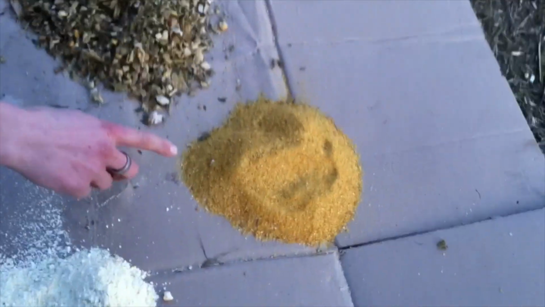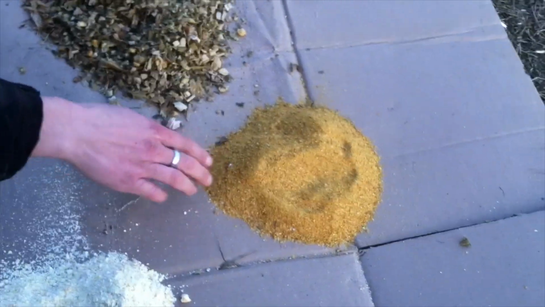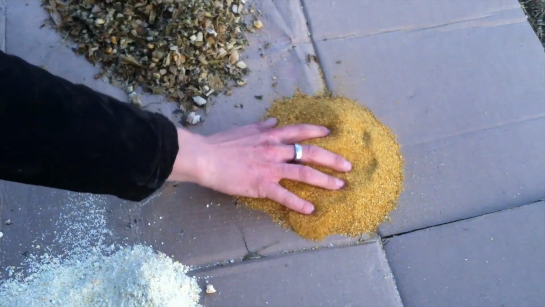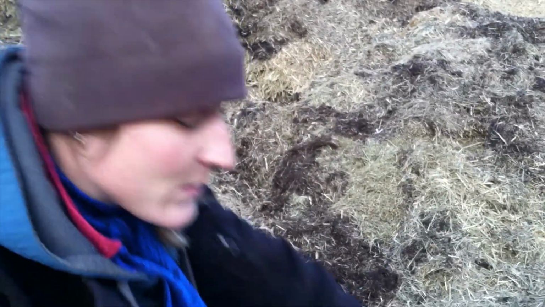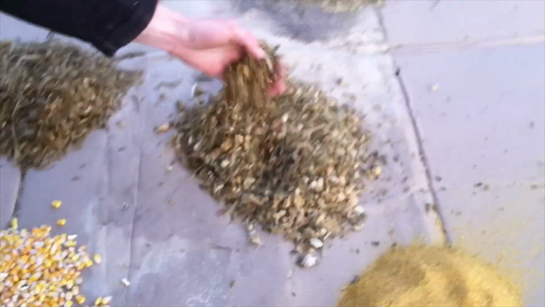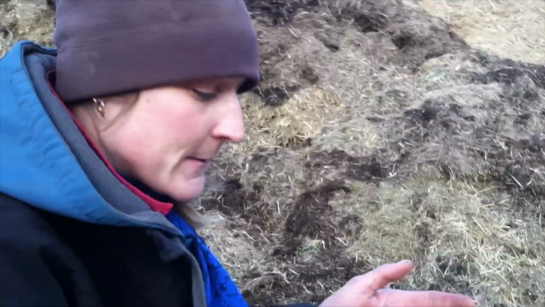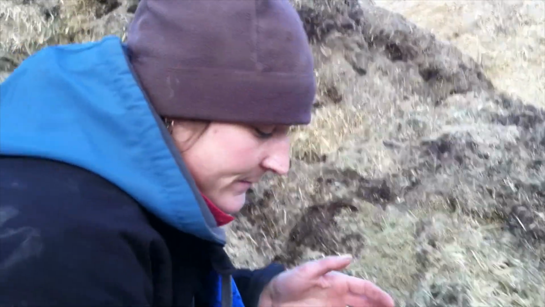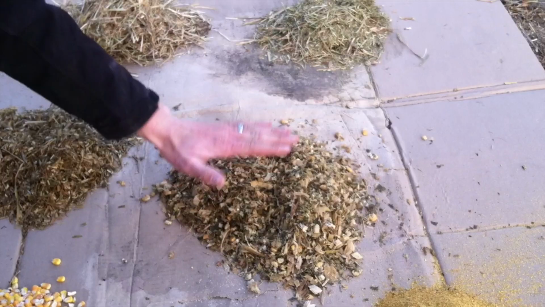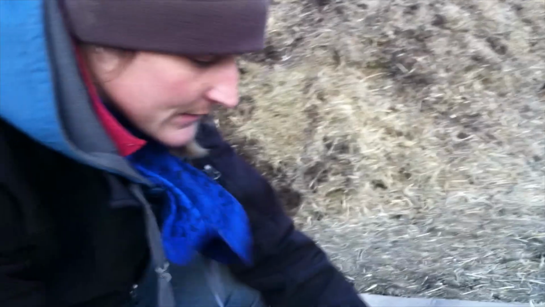So we have ground corn, and then there's actually another piece of the corn process during harvest. This is distillers. It's dry distillers, so it's nice and powdery. That's what's left after they take ethanol out of it. And then we have corn silage. Corn silage is the whole corn plant and everything. It's harvested in September. You cut it right down to the ground. It takes the stalk, the ear of corn, everything, and it's a wet product. When you get it in the pile, they pack it, and then it ferments, and then it becomes silage.